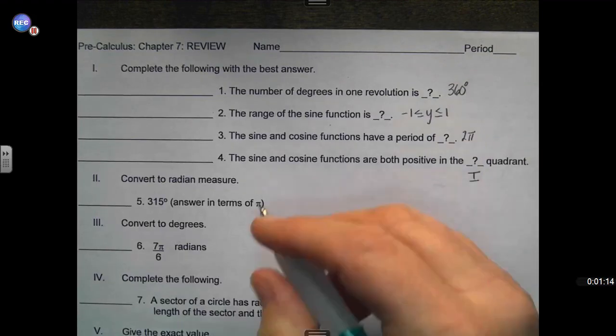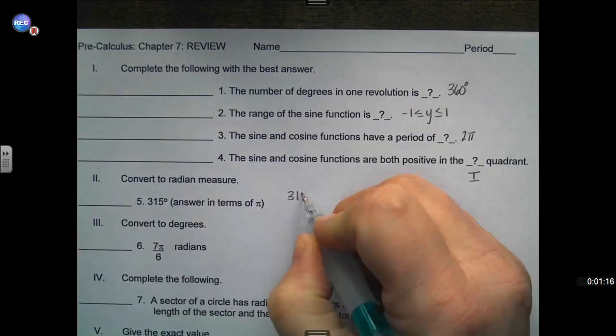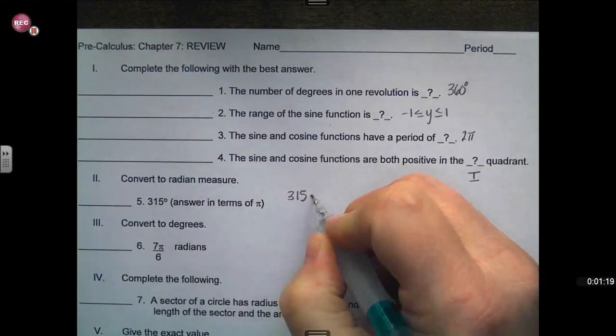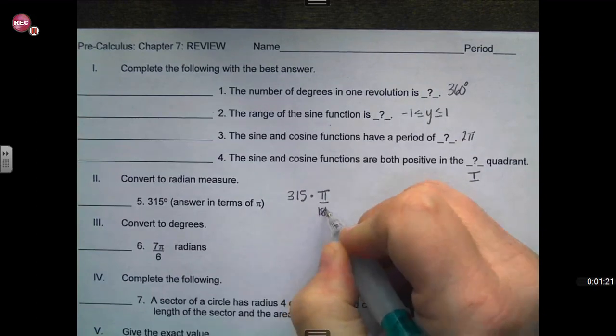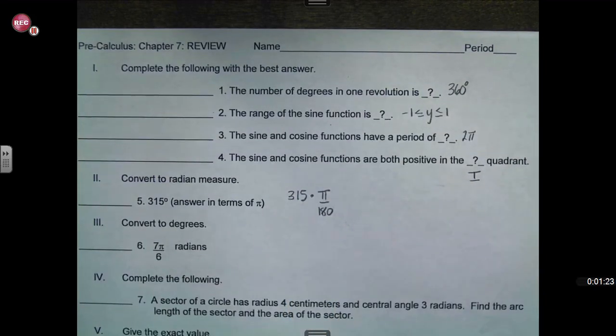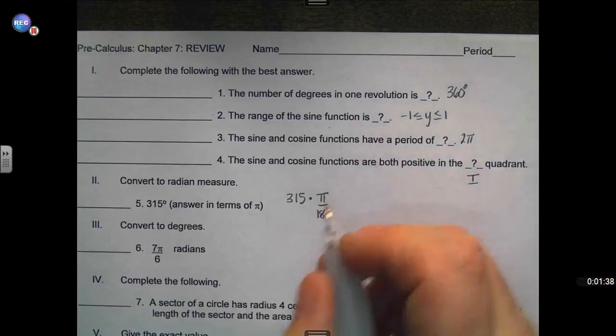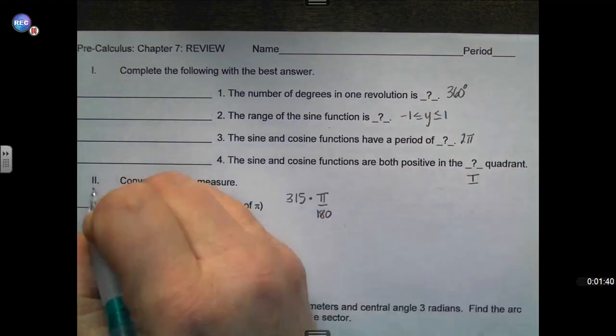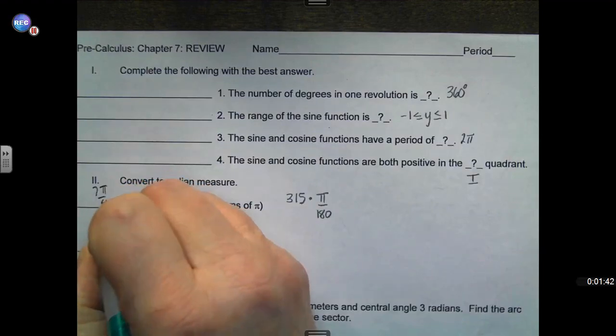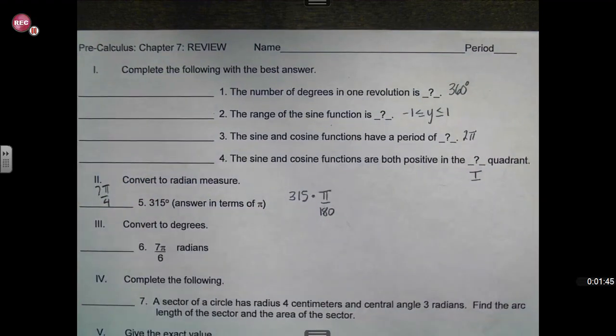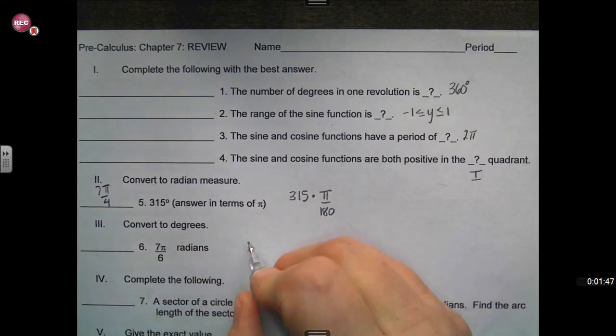Convert 315 degrees to radians, so that means we multiply by pi over 180. We reduce that fraction, I believe they're both divisible by 45, and we get 7 pi over 4 for that answer. And then convert 7 pi over 6 to degrees.